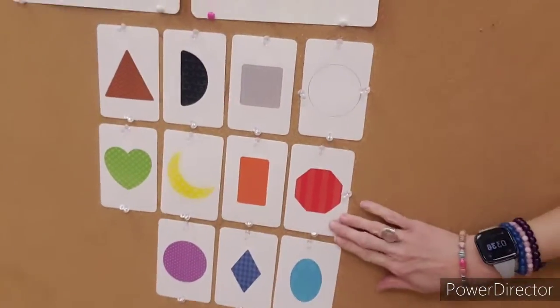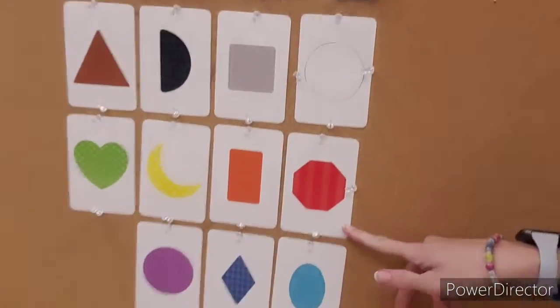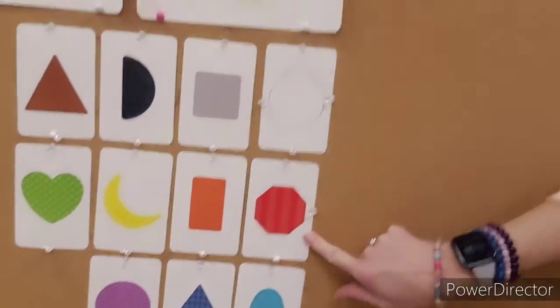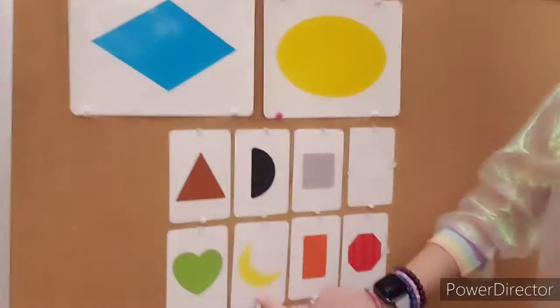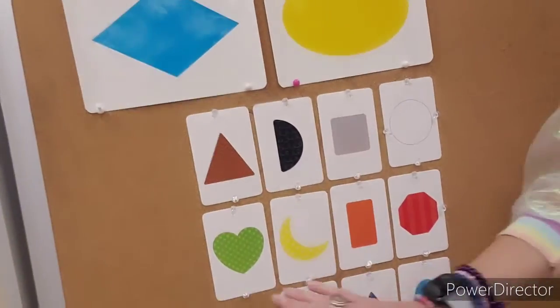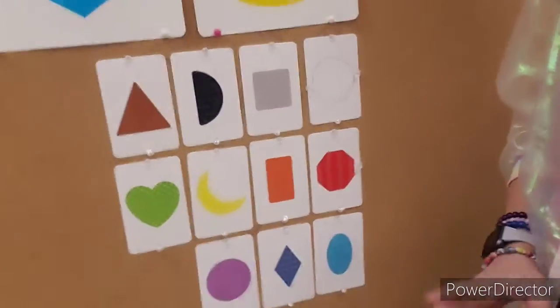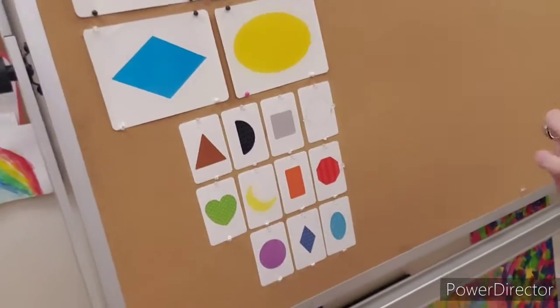And then there are also shapes like this guy here. That's one we see when we're driving, right? And that tells us to stop when we're driving. And let's see, we know what this one is. So there are quite a few that we know what they mean, right?